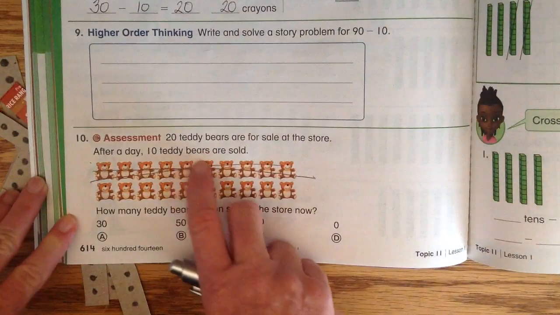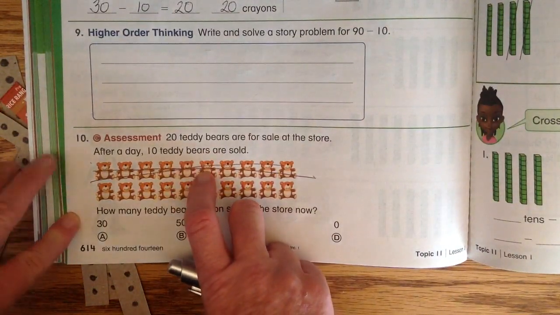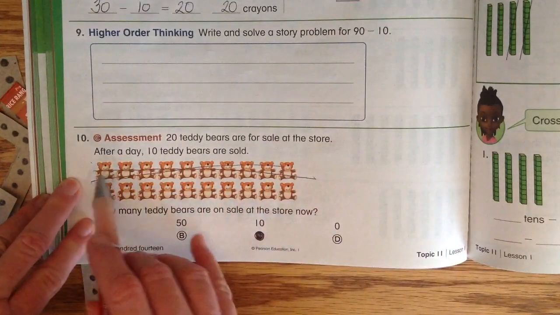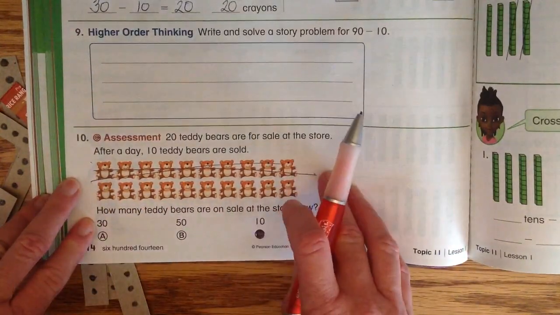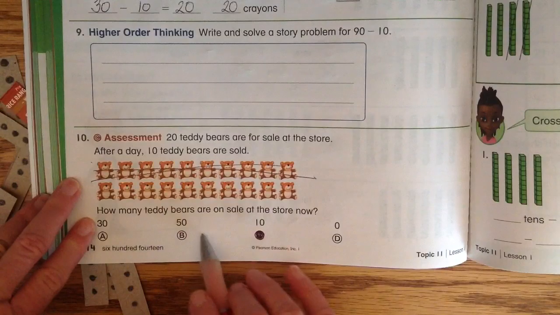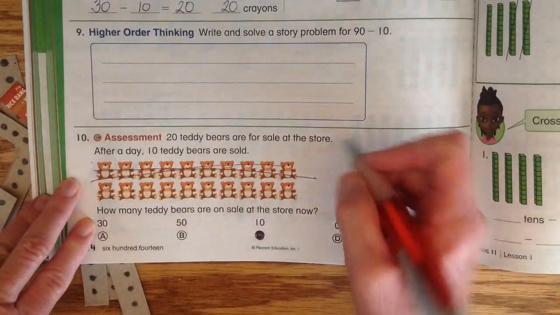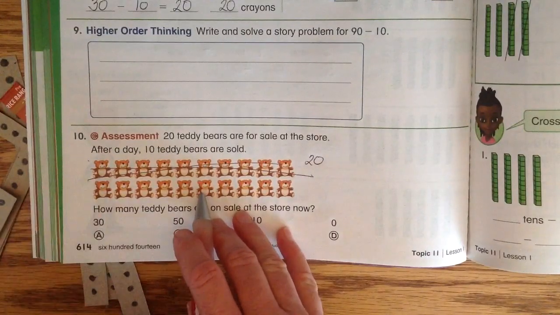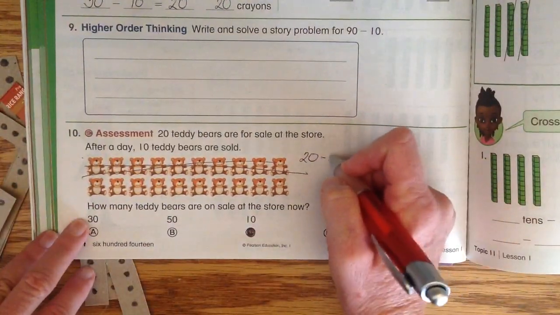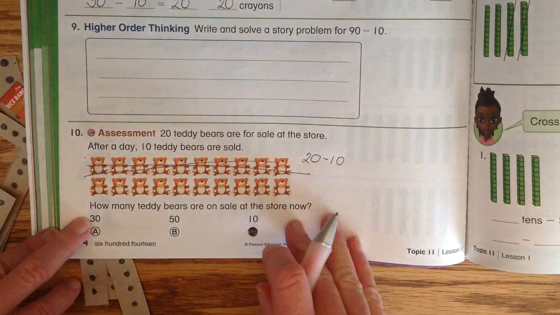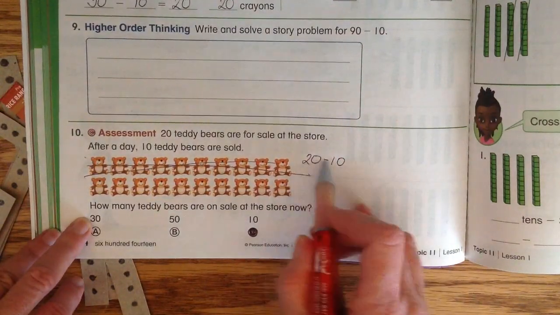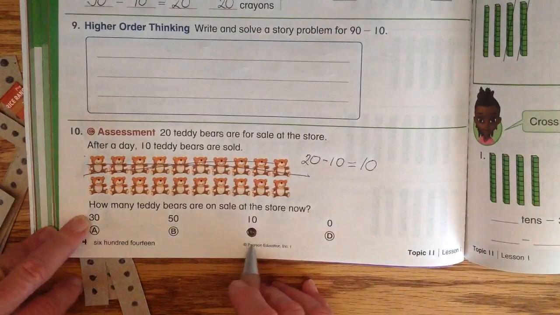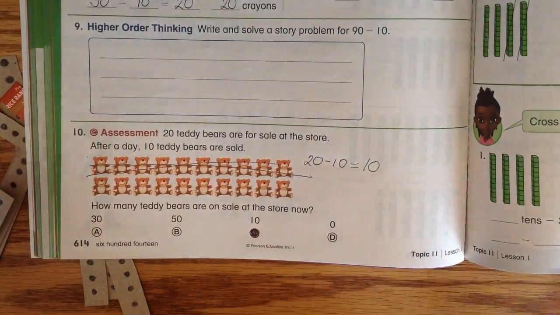Number 10, it tells us that 20 teddy bears are for sale at the store. After a day, 10 teddy bears have been sold, so I crossed off 10 of the teddy bears. How many teddy bears are on sale at the store now? Well, we started with 20. We sold 10. They disappeared. They went away. So it's take away 10. And if we have 2 tens minus 1 ten, we're left with 1 ten. So your answer is 10.